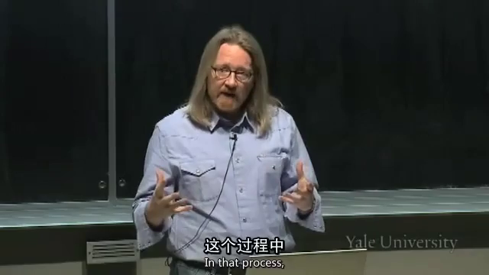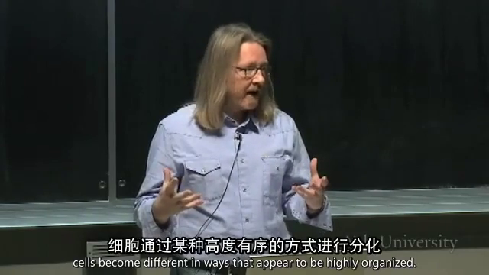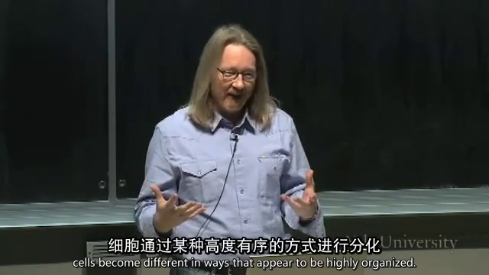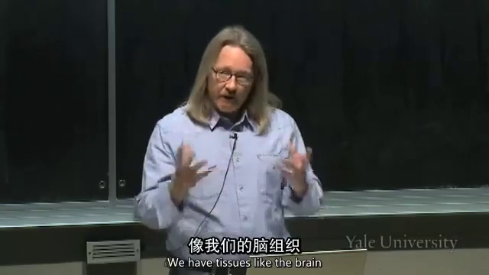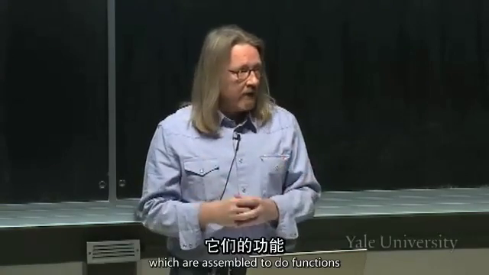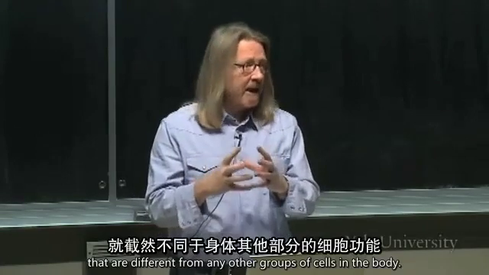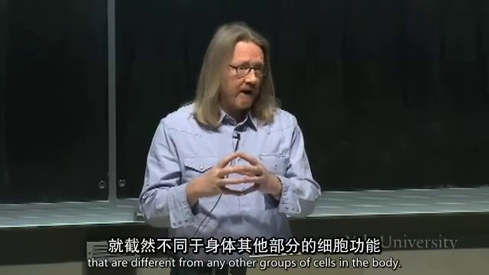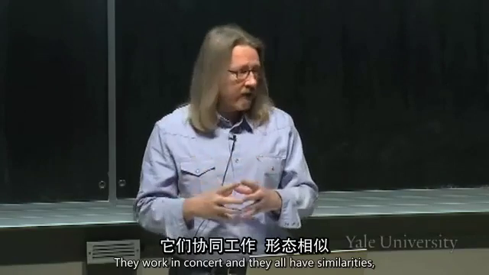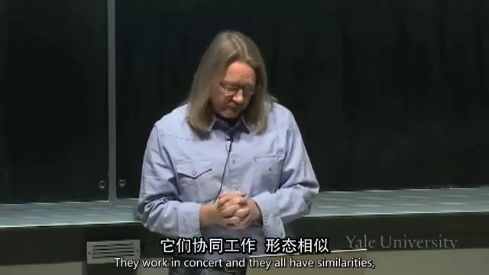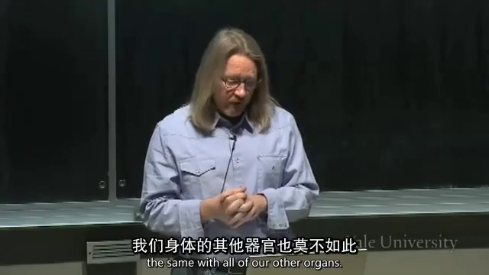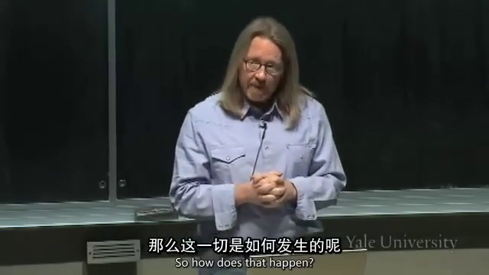But in that process, cells become different in ways that appear to be highly organized, right? We have tissues like the brain, which are assembled to do functions that are different from any other groups of cells in the body. They work in concert, and they all have similarities. The same with all of our other organs. So how does that happen?